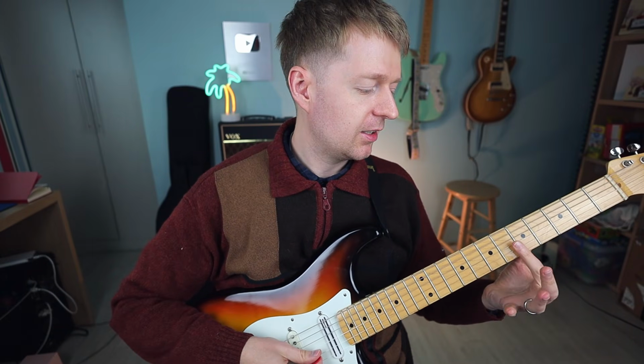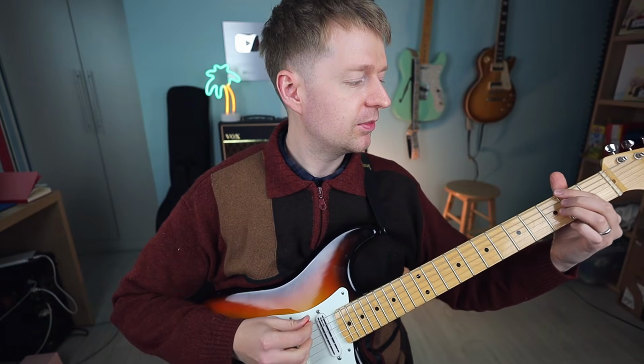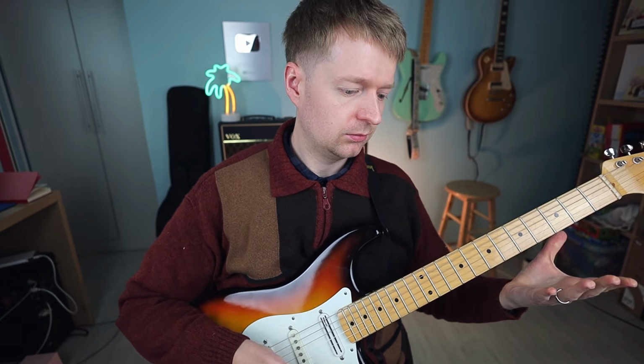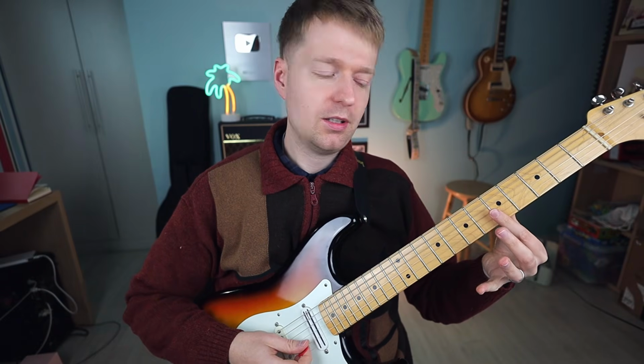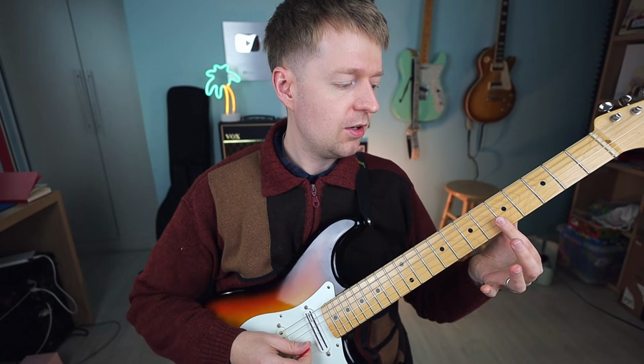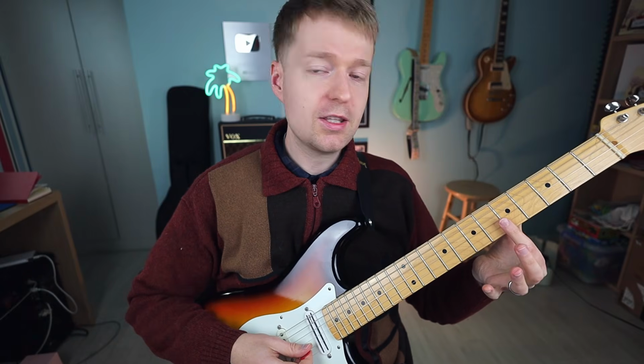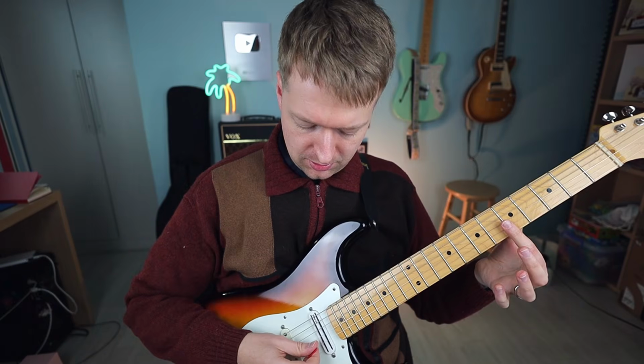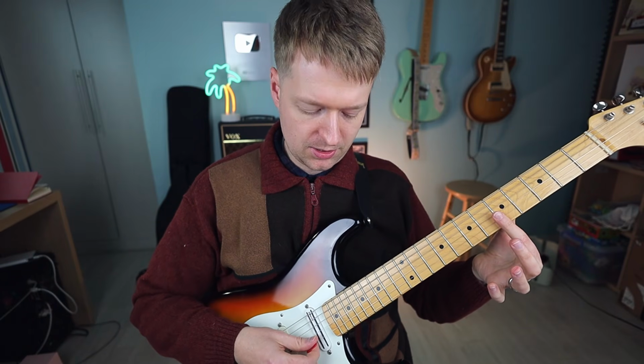And the last thing is that there's this natural harmonic at the end of the riff. To do that, you want to lay your index finger over the 5th fret here, at the actual fret wire itself. You're just going to touch the strings lightly, and then you're going to pick them with your pick at the same time.